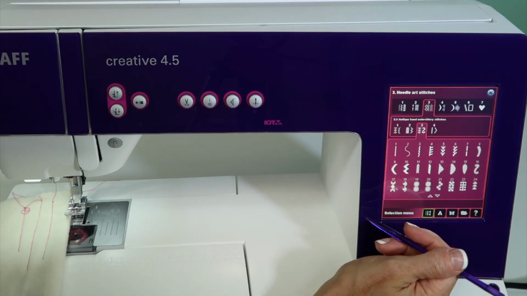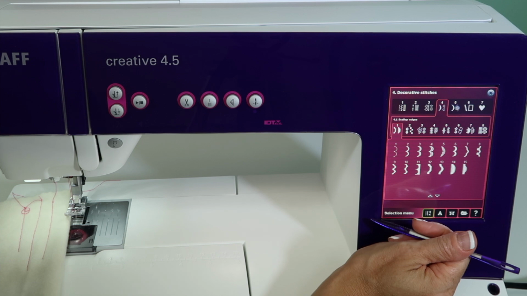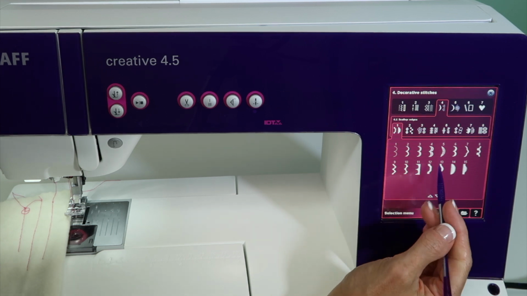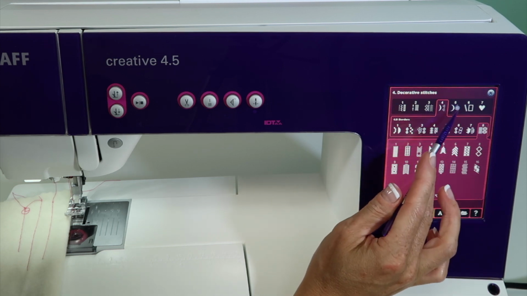So do take some time to stitch out all your decorative stitches because they look so much more exciting on fabric than they do on screen. Decorative stitches, look at how many you have in this machine.